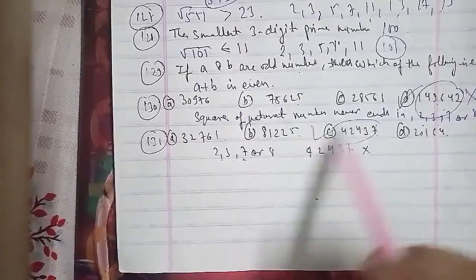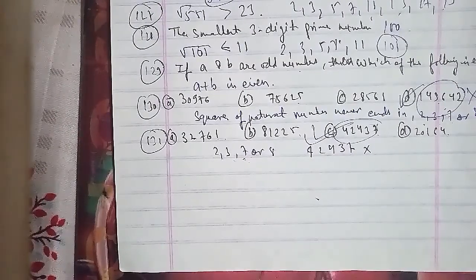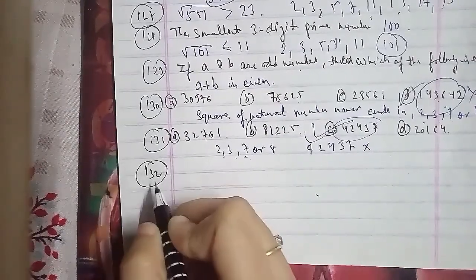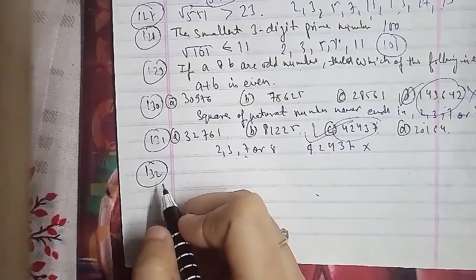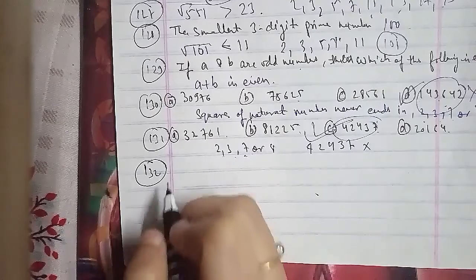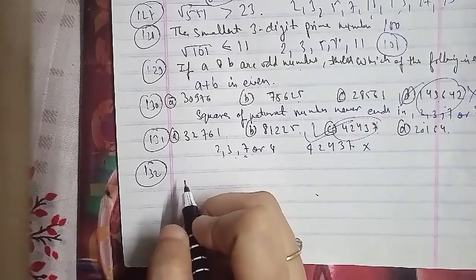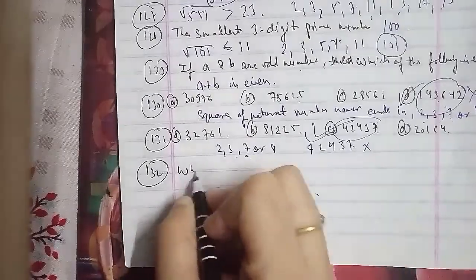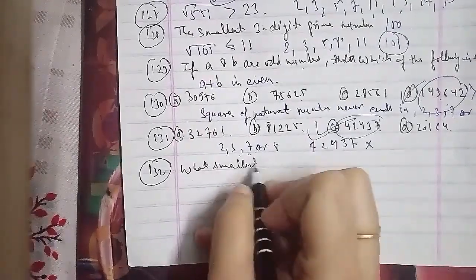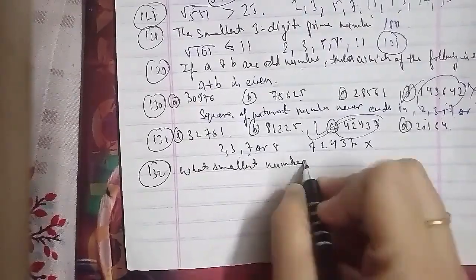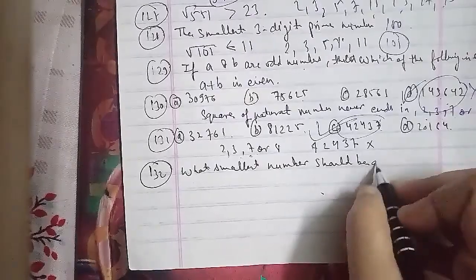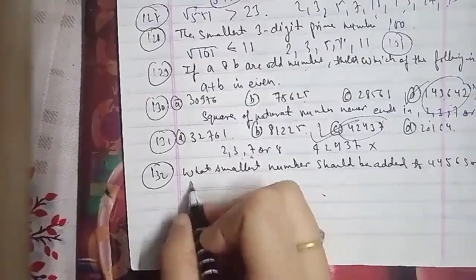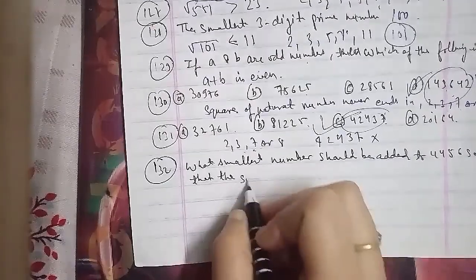The other question we have is: what smallest number should be added to 4456 so that the sum is completely divisible by 6? The options we have are 4, 3, 2, 1 or none of these.